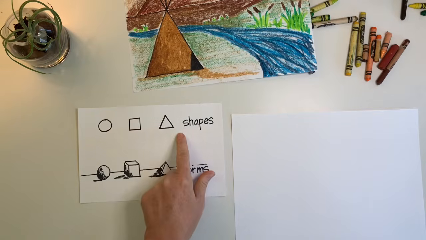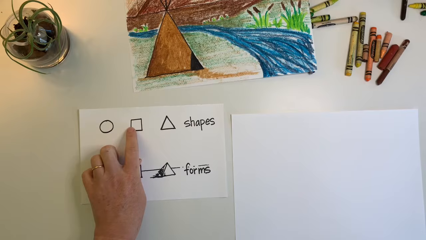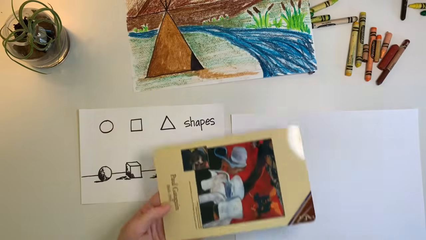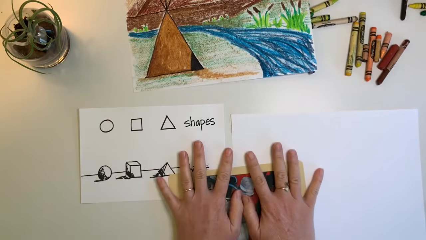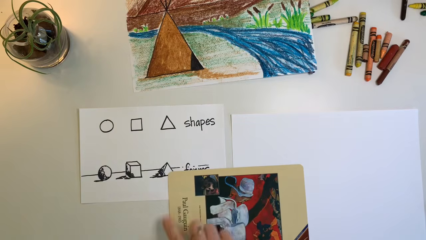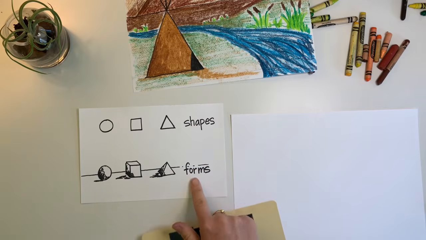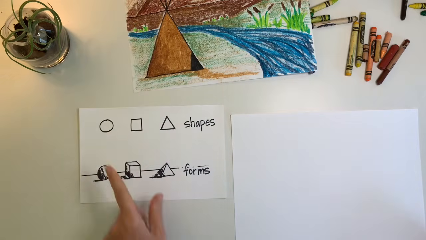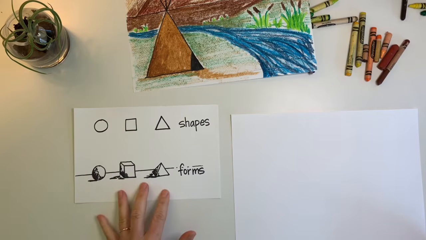Shapes are two-dimensional. I can measure the height and the width of them. Here's an artist card right here. It's two-dimensional, it's flat. I can put my hands over it. It does not have any form to it. I can measure how long and wide it is, but it does not have any height to it. That's the difference between a shape and a form. So we're going to draw some shapes and then change them into forms.